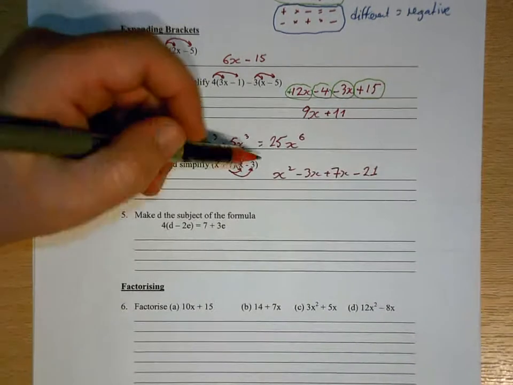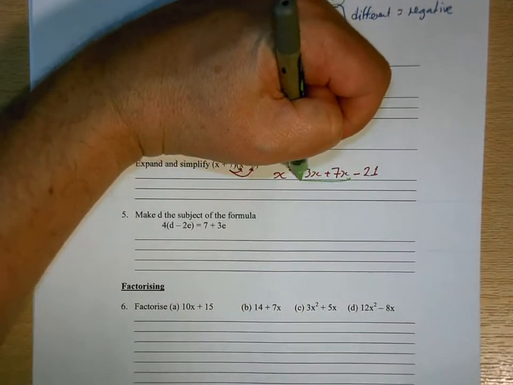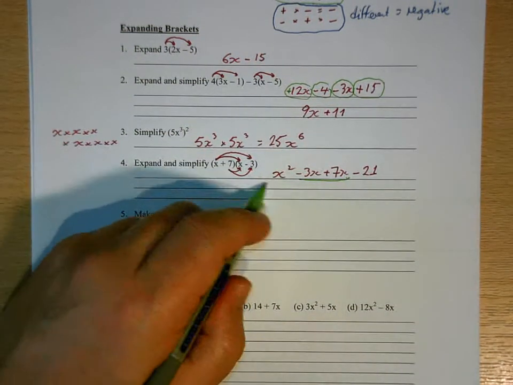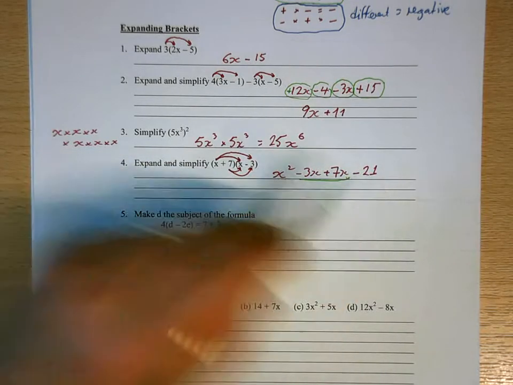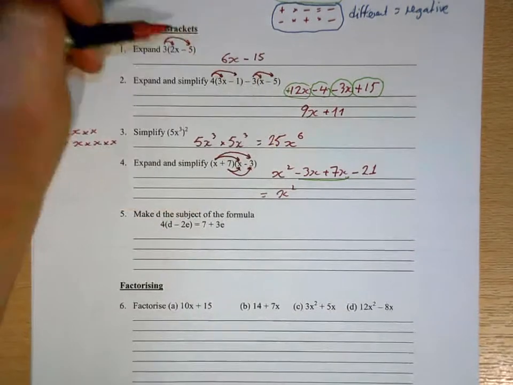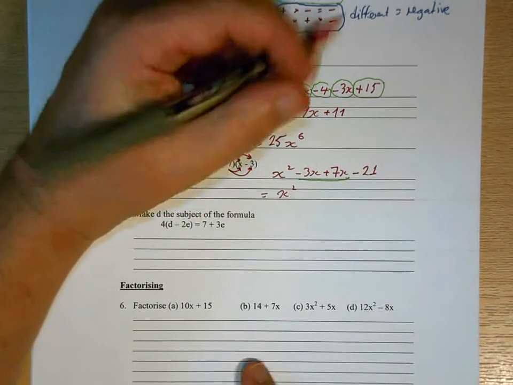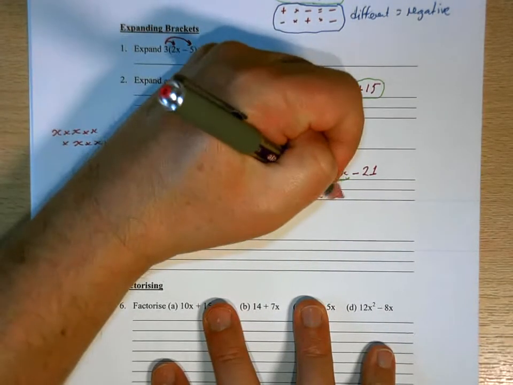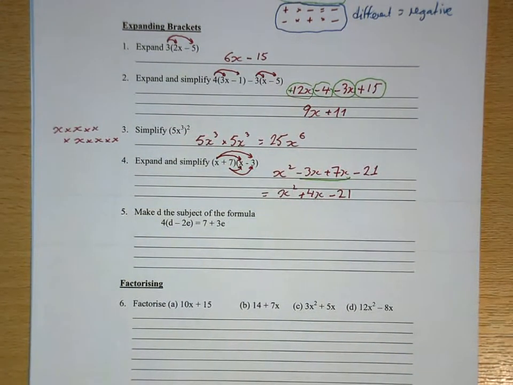Now we can simplify this further because we have these two terms here which are both x. That's x squared, so that's a different term. We can't bring that in, and that's just a number term. So the x squared doesn't simplify any further. Negative 3 add 7 is going to take us to positive 4, plus 4x, take 21, and that's as simple as that can go.